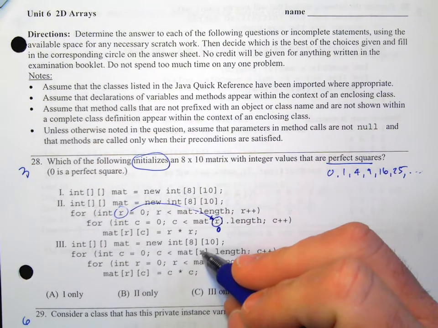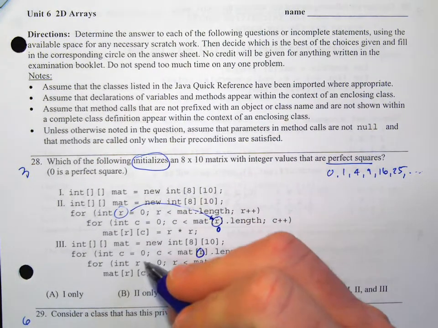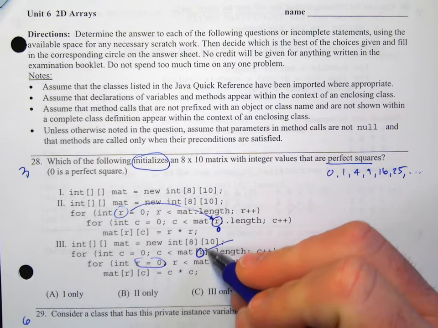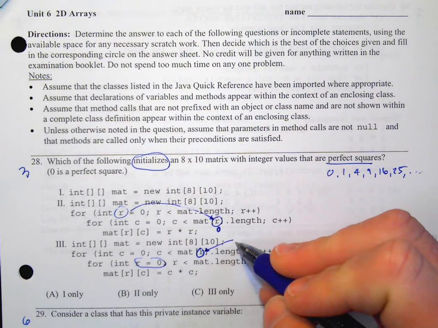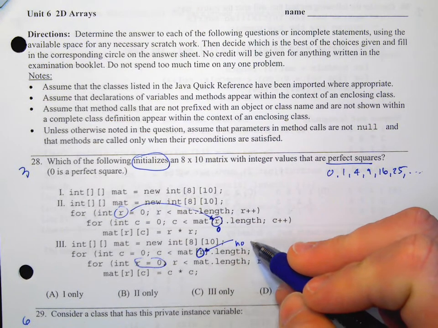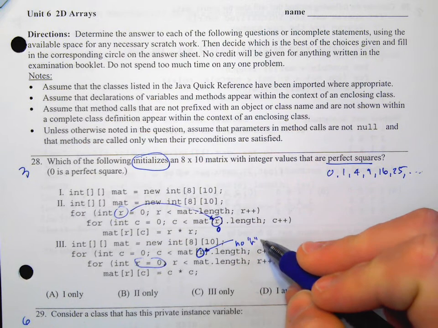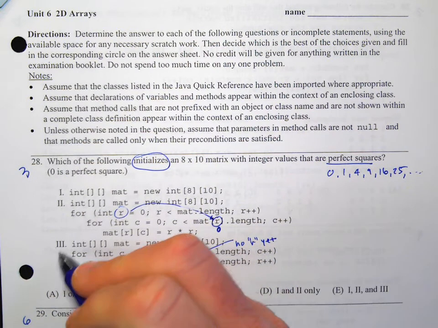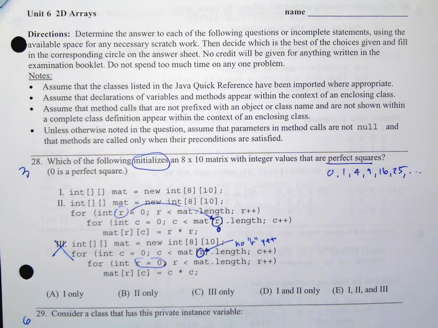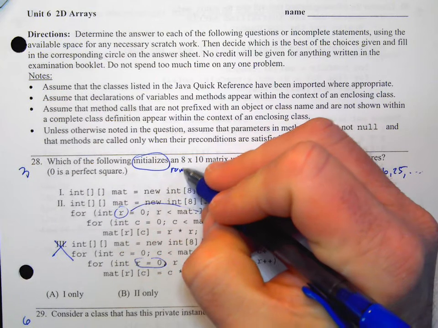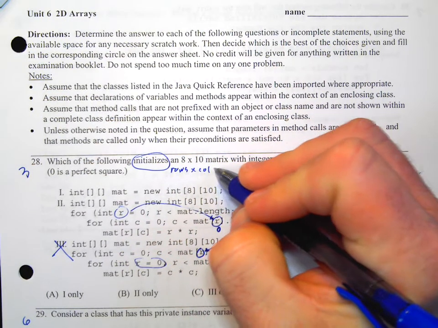And here they do the same thing, but the R hasn't been created yet. So this is the one mistake on this one. So even though it looks good, it's out on a technicality, a very, very tiny thing. And, by the way, we always do rows first, columns second.